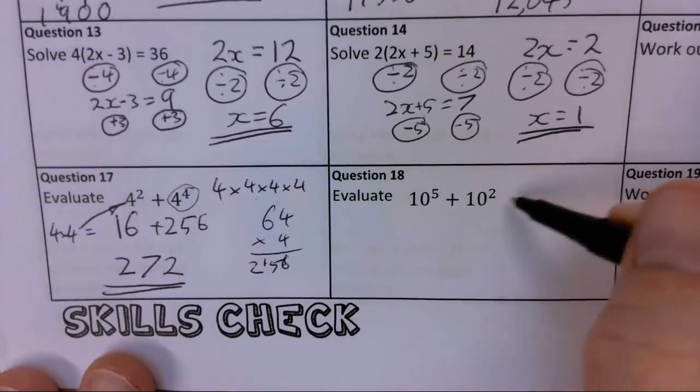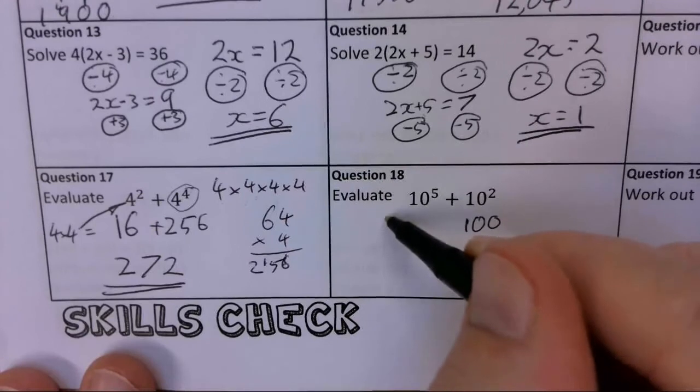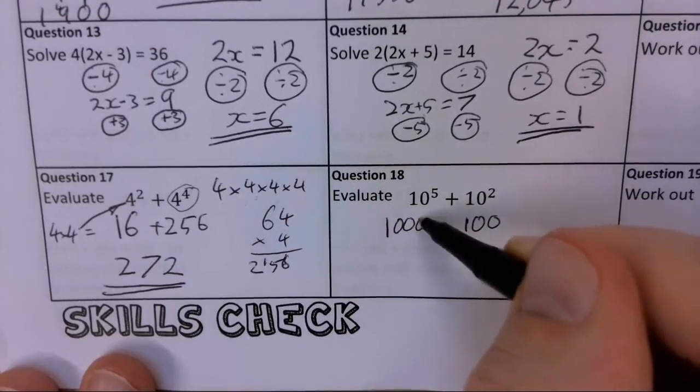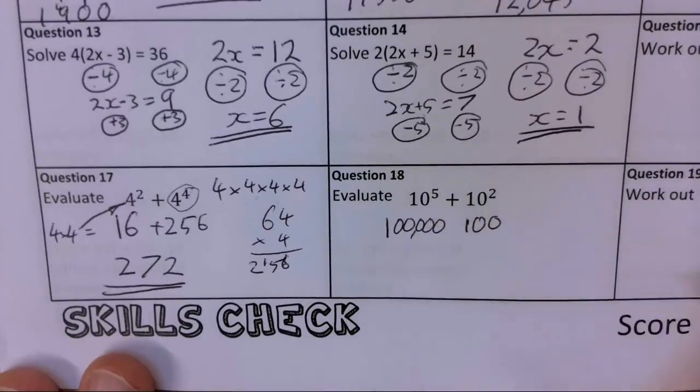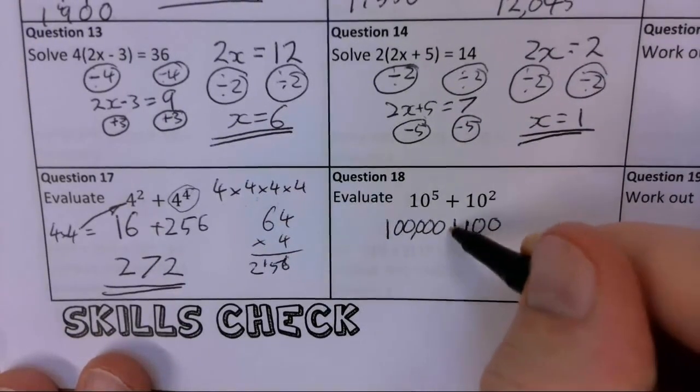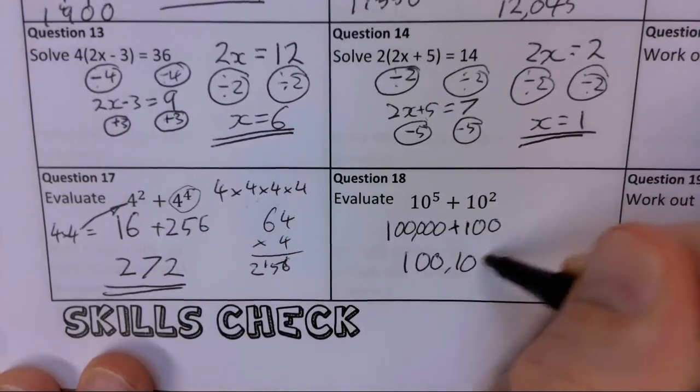Hard one. This one's a lot easier because powers of 10 are straightforward. 10 squared is 10 times 10, which is 100. 10 to the power 5 is a 1 with 5 zeros. 1, 2, 3, 4, 5. It's 100,000. So if I do 100,000 plus 100, it's just 100,000 and 100.